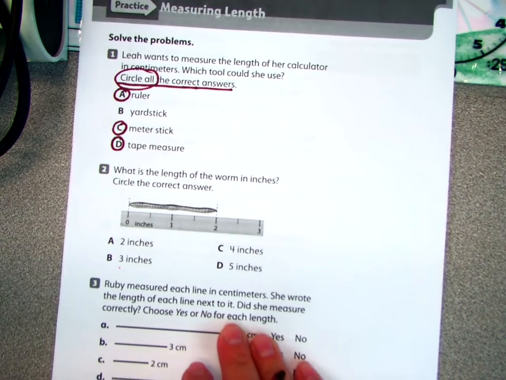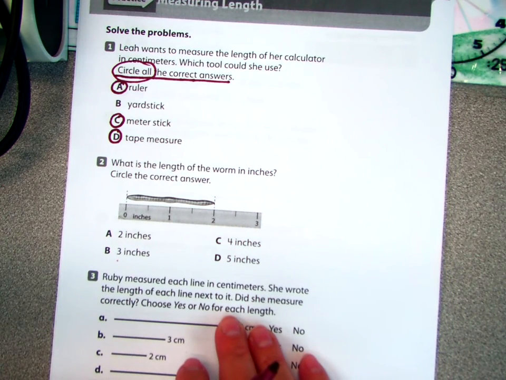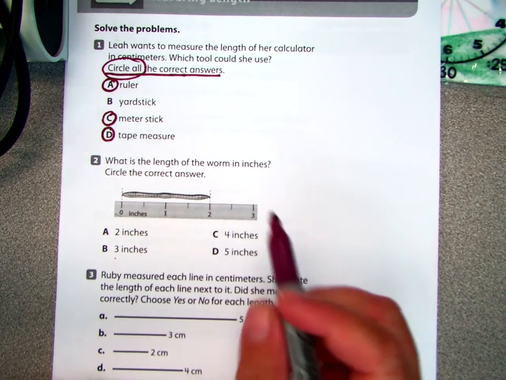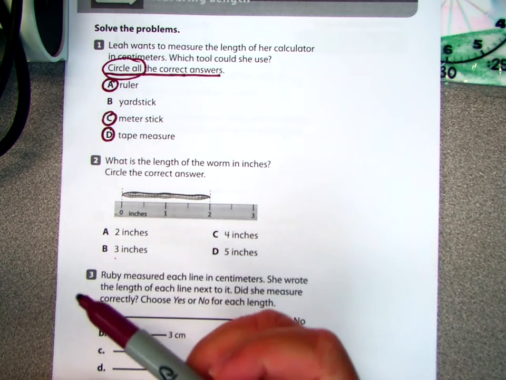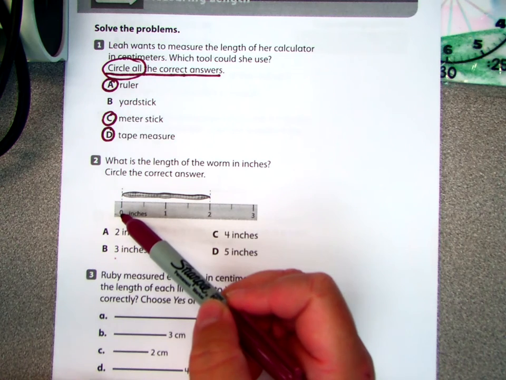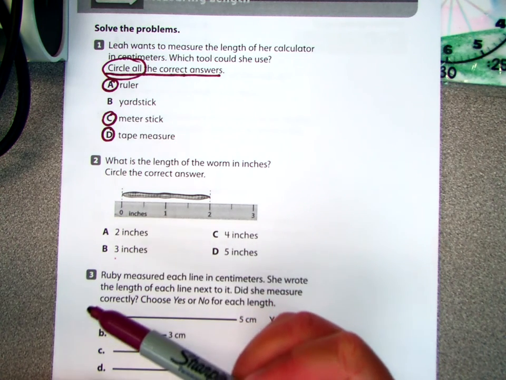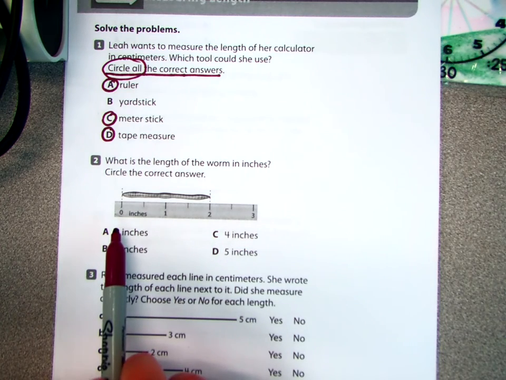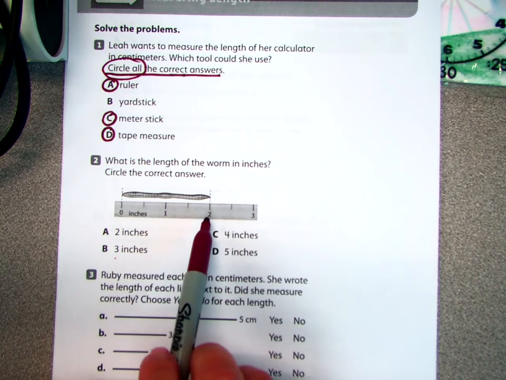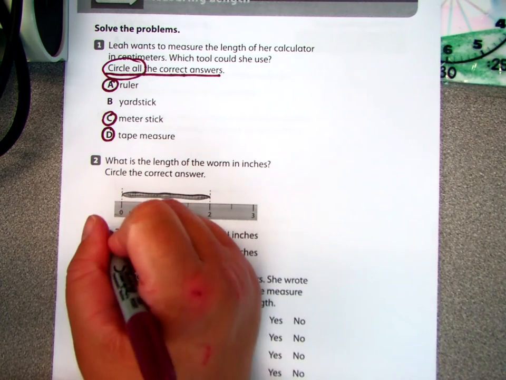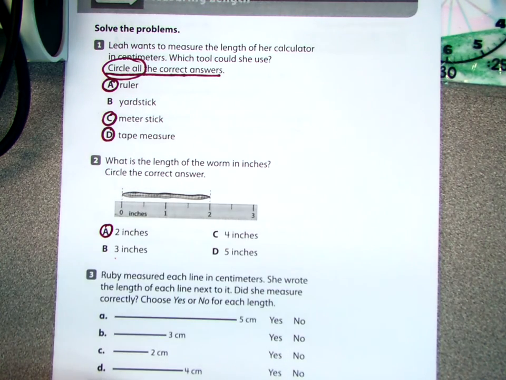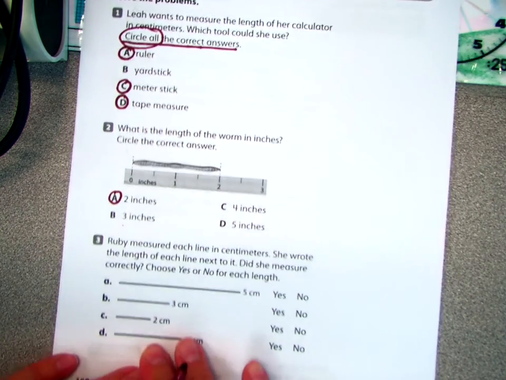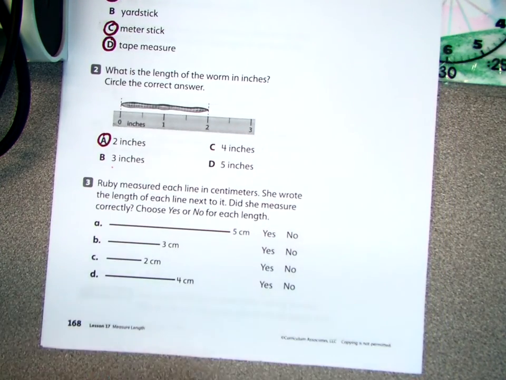Okay. Number 2. What is the length of the worm in inches? Circle the correct answer. Well, what is the first thing you should look at? Because we always talk about it should always line up with the 0. Does it correctly line up with the 0? Yes, it does. Alright, so now let's look and see how many inches it is. We've got 1, 2. So A would be your correct answer for number 2.